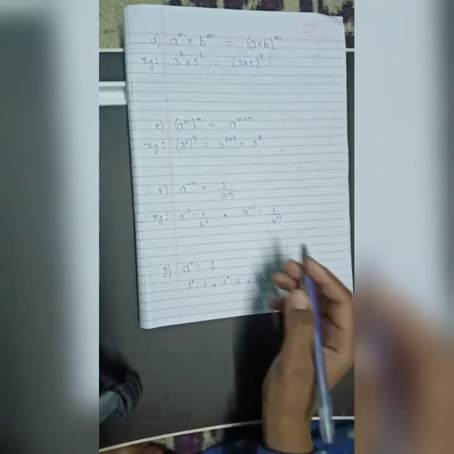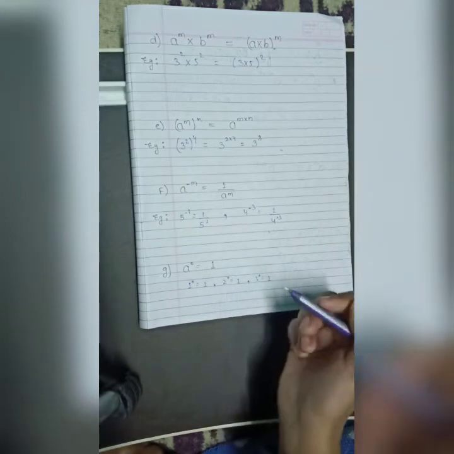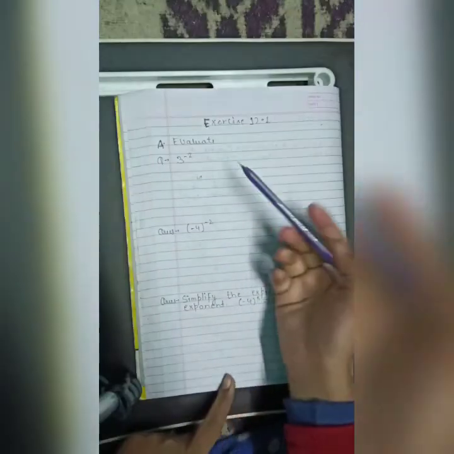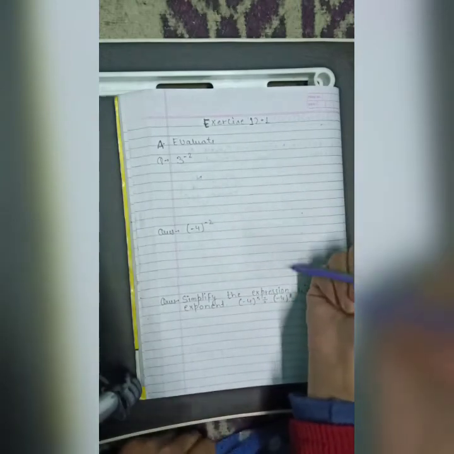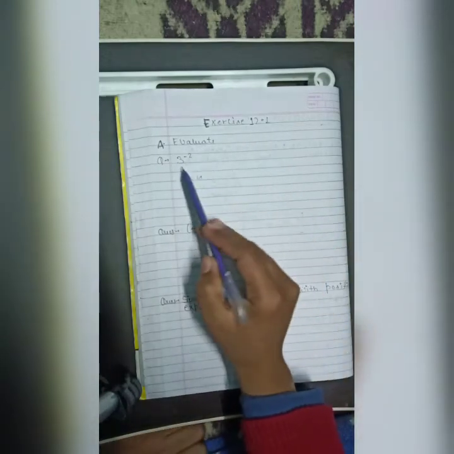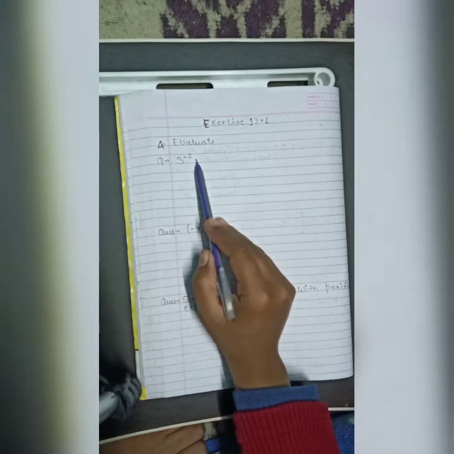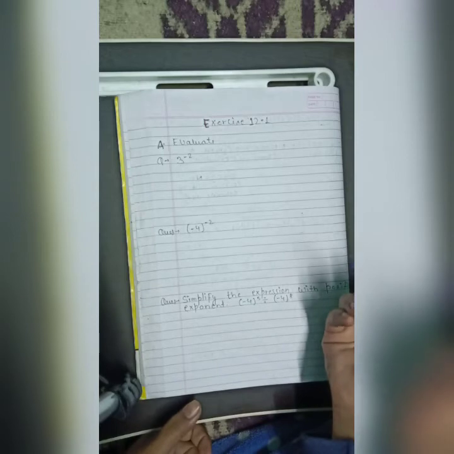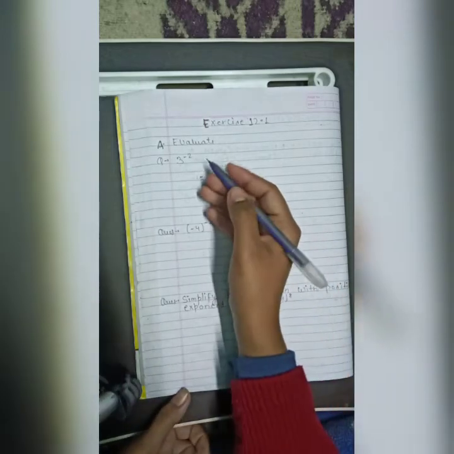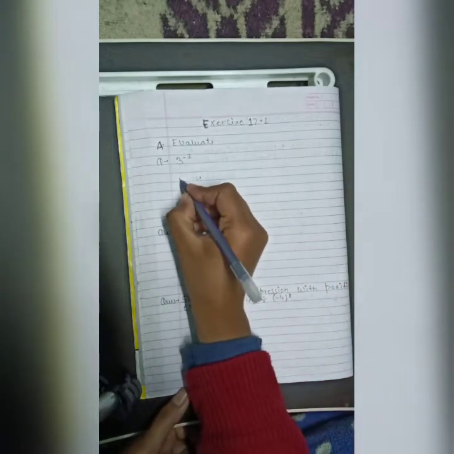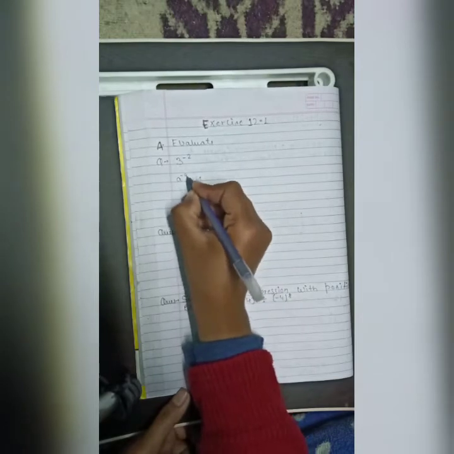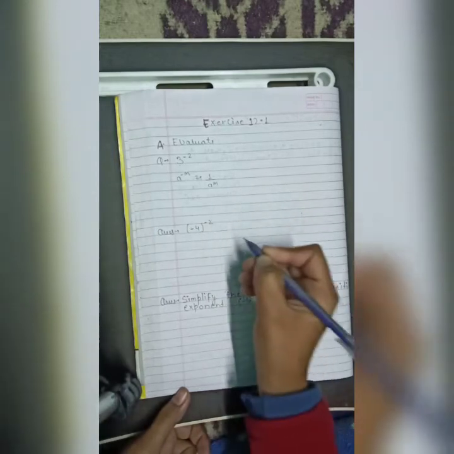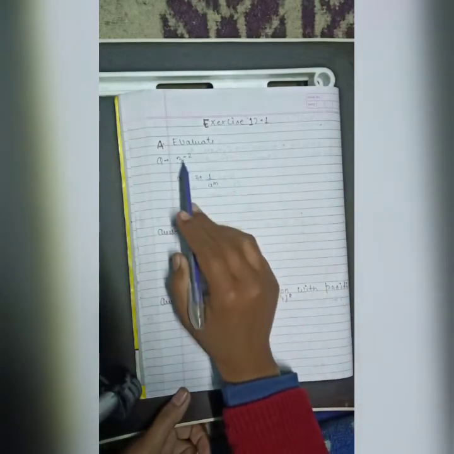Okay, so students, these were a few laws of exponents which you have to remember to solve the exercise of this particular chapter. Now let's solve a few exercise questions of 12.1. It says that we have to evaluate 3 raised to the power minus 2. So how are we going to solve this? We will solve all these questions with the laws of exponents. As we have discussed earlier, if we have a raised to the power minus m, it can be written as 1 upon a raised to the power m. With the help of this law of exponents, we are going to solve this.